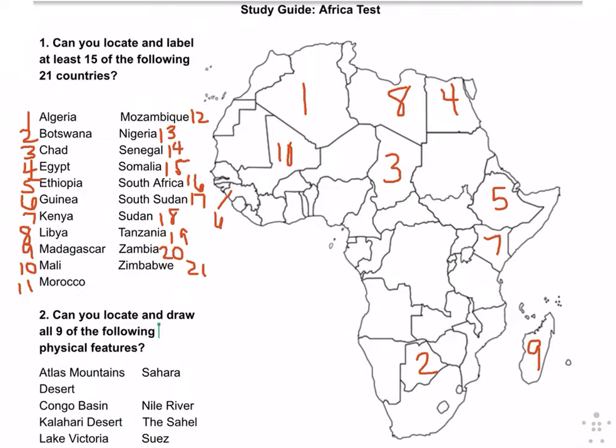Now I have Morocco. Morocco is towards the north region. That's going to be 11. Mozambique, it's going to be in the southern region, right beside the ocean. So that is number 12.